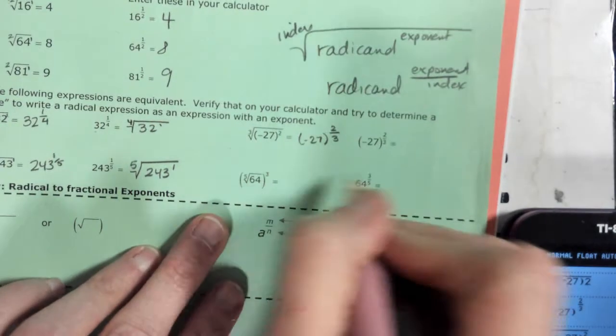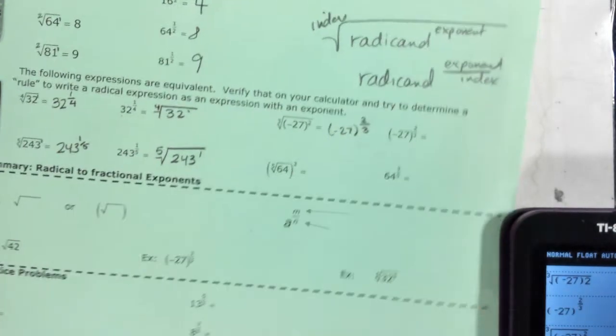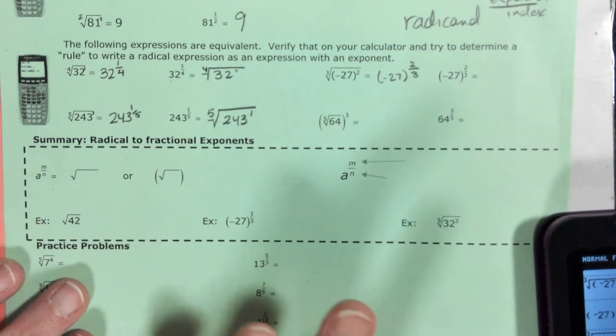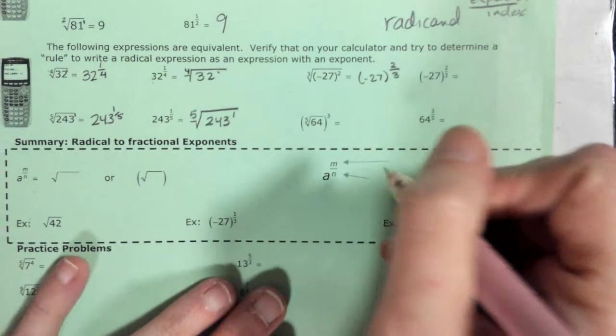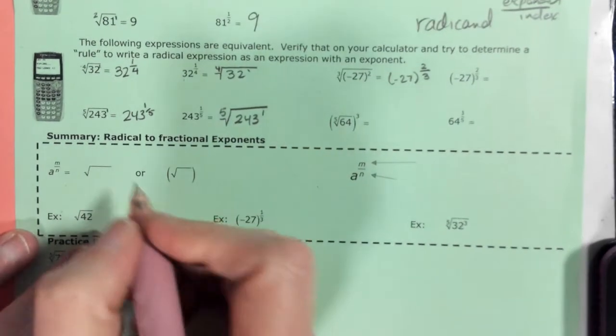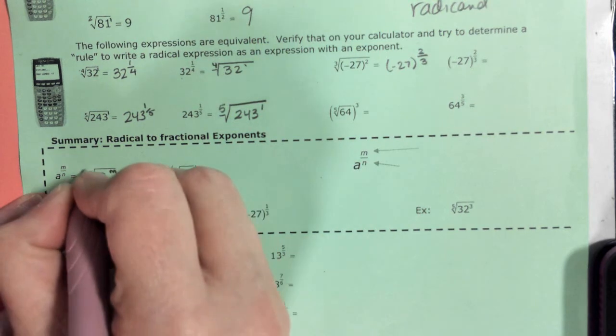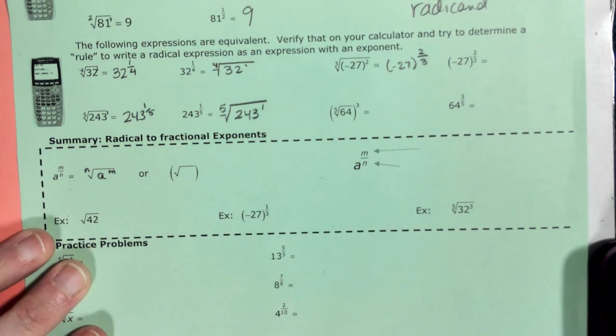We're not going to do anything with those right now. I'm going to have you do these practice problems down here. So again, the summary is a to the m over n is the n root of a to the m.